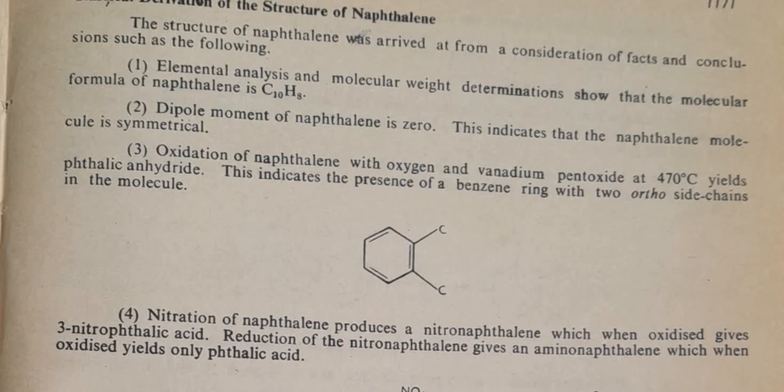In the same way, how will you determine the structure of naphthalene? Elemental analysis and molecular weight determination show that the molecular formula of naphthalene is C10H8. The dipole moment of naphthalene is 0, and this indicates the naphthalene molecule is symmetrical.